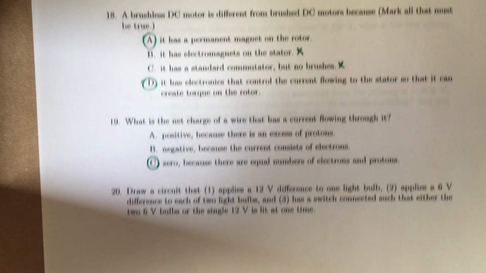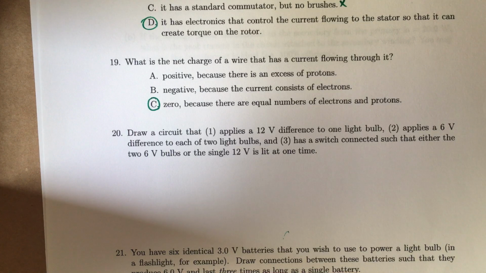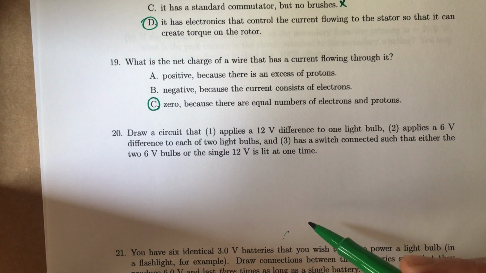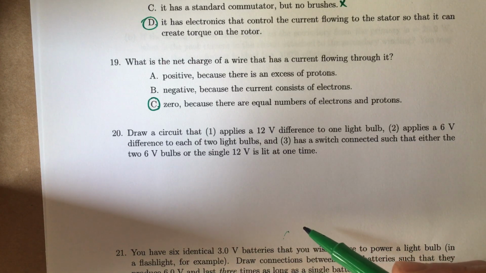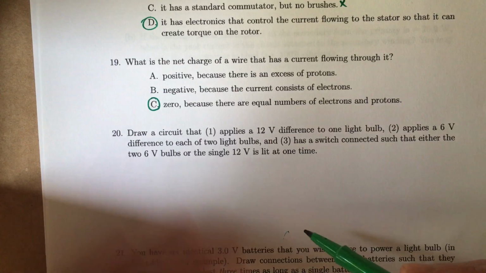Okay. All right, last one actually does require a tiny bit of calculation, but pretty short. Draw a circuit that applies a 12-volt difference to one light bulb, applies a 6-volt difference to each of 2 light bulbs, and has a switch connected such that either the 2 6-volt bulbs or the single 12-volt bulb is lit at one time.